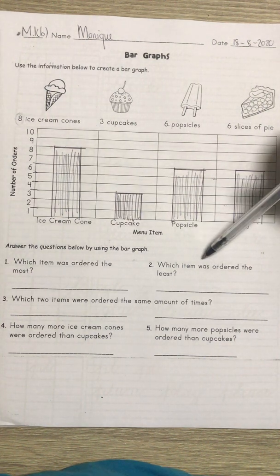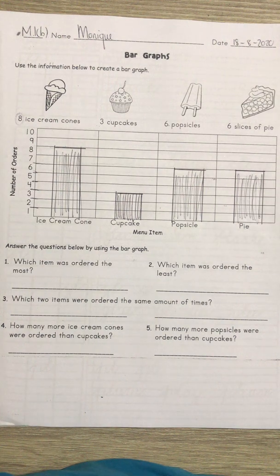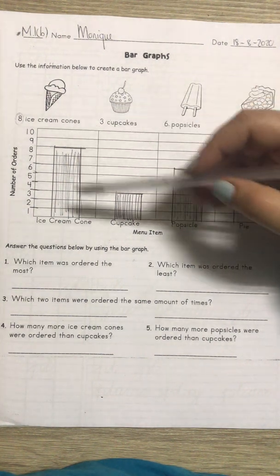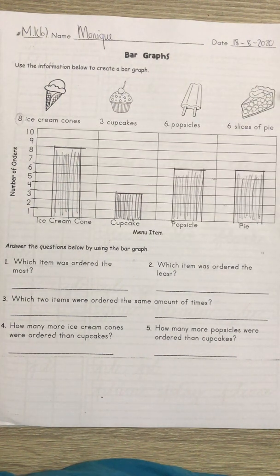Number 2, which item was ordered the least? Now it's just the opposite, the one who had the least orders, the one that the people didn't order that much. All of the information is on your graph.